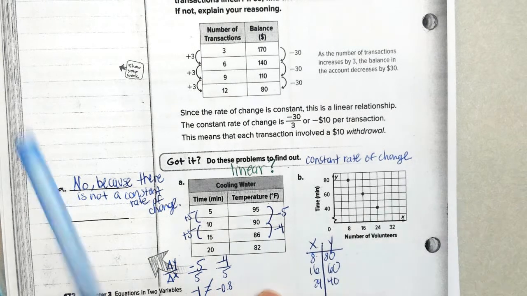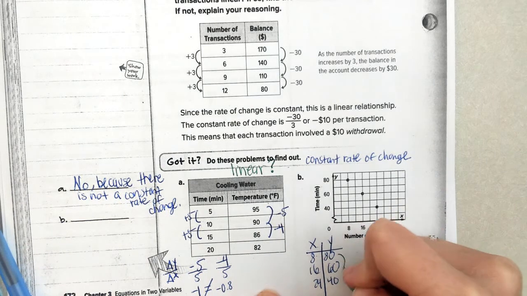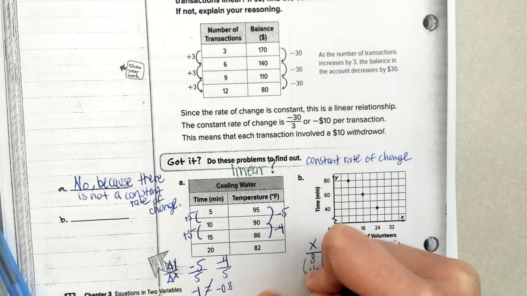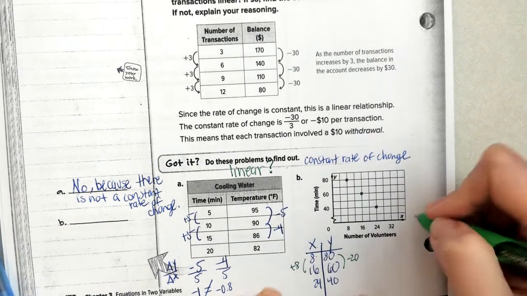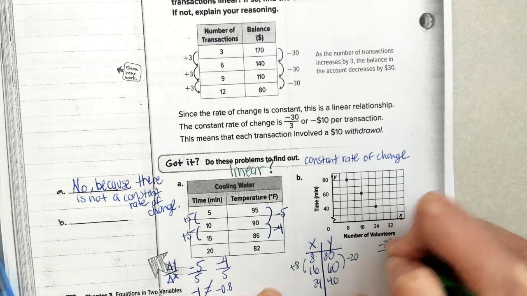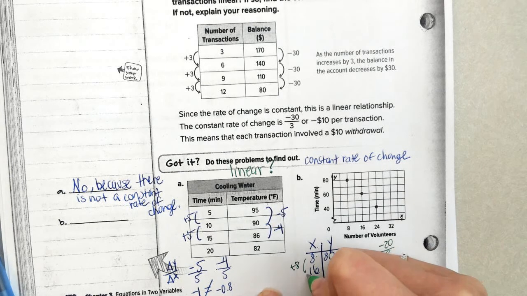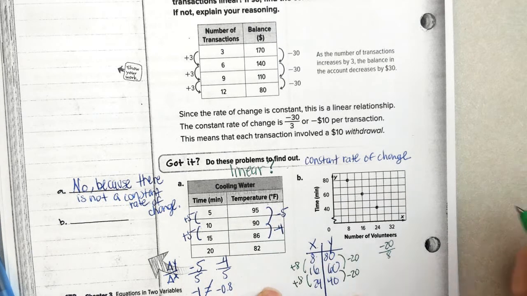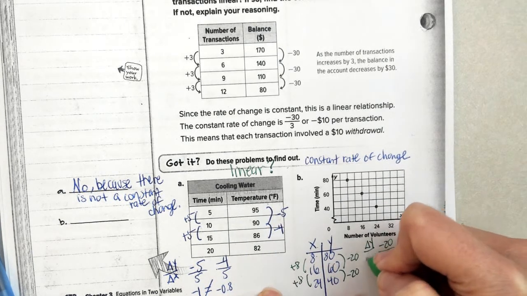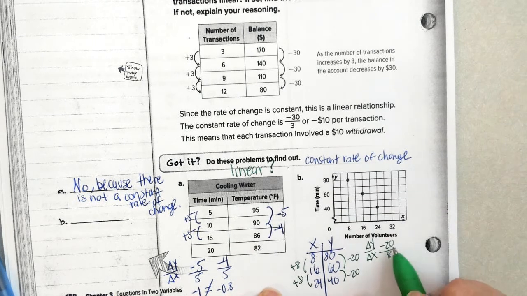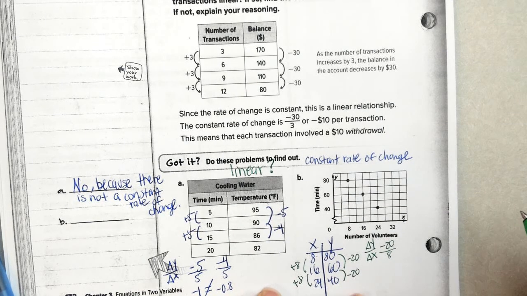So we're going to look at how it's changing each time. So here it went down by 20 as it went up by 8. So that would be negative 20 over 8. Next time, down 20 over 8. So my change in y over my change in x is constant. Each time it is negative 20 over 8.